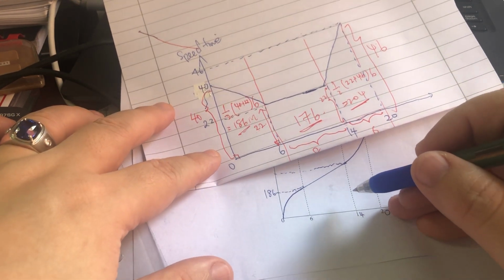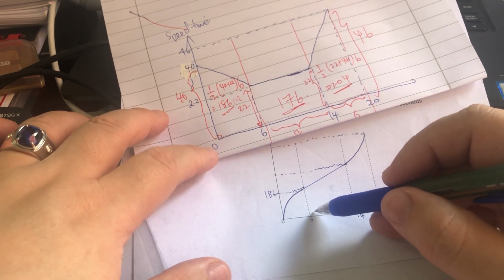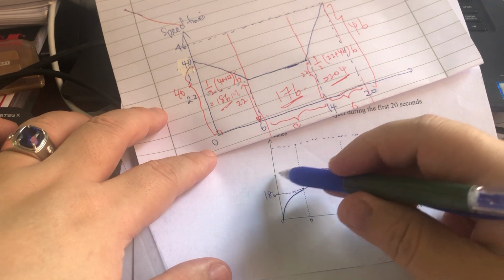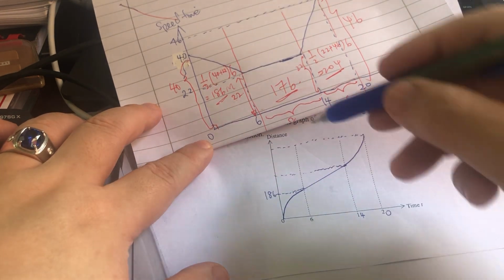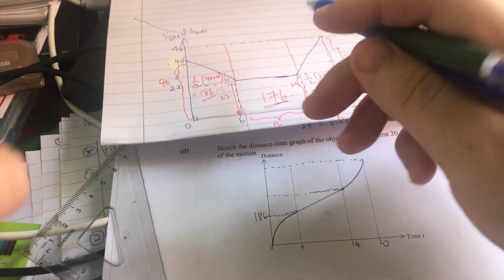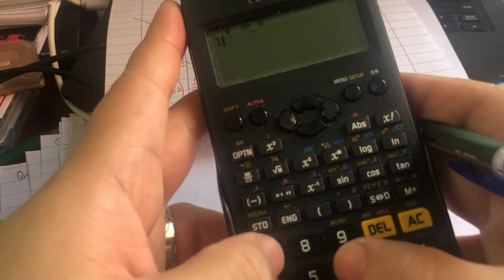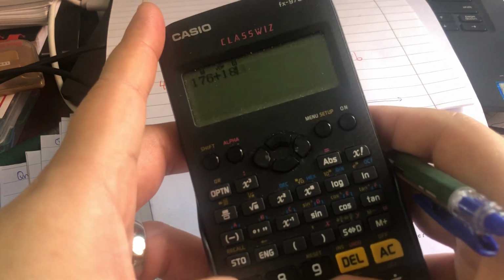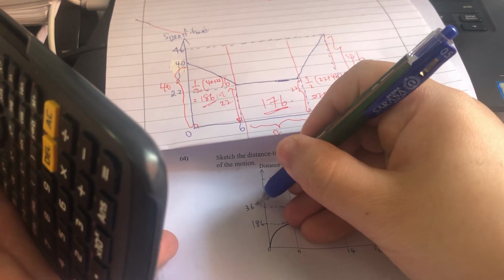Okay, everybody. Now, after 14 seconds, what's the total distance traveled? The total distance traveled is not 176. It's 176 plus 186. So 362. So you write here 362.